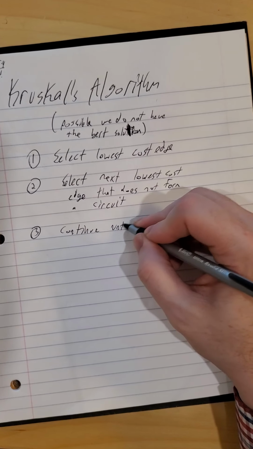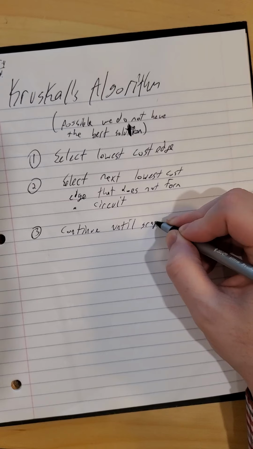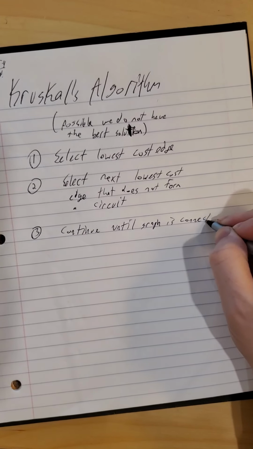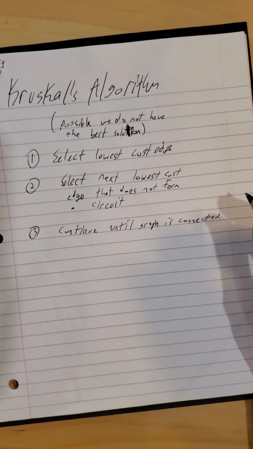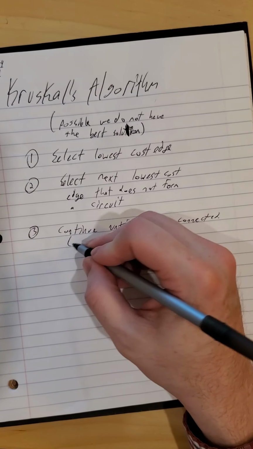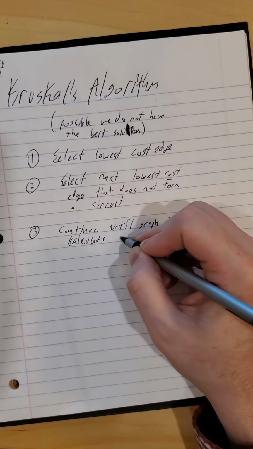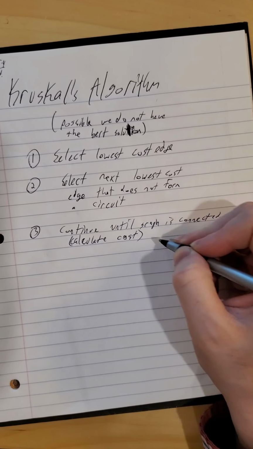Continue until the graph is connected. Then go ahead and calculate the cost.